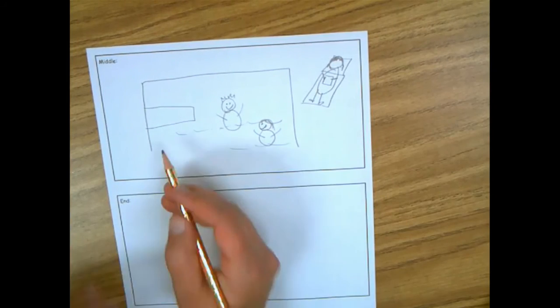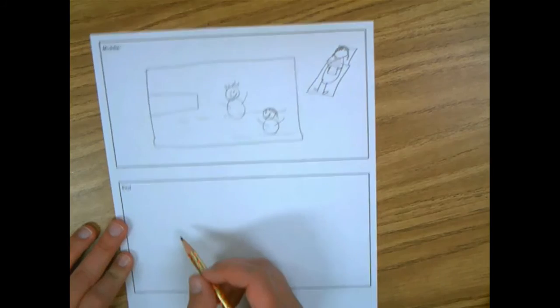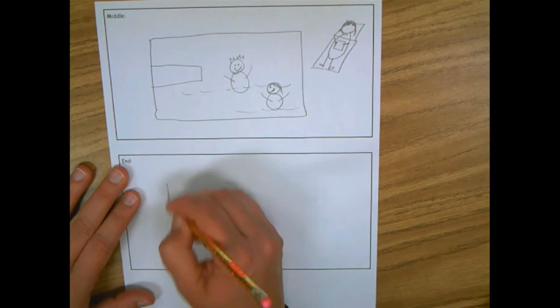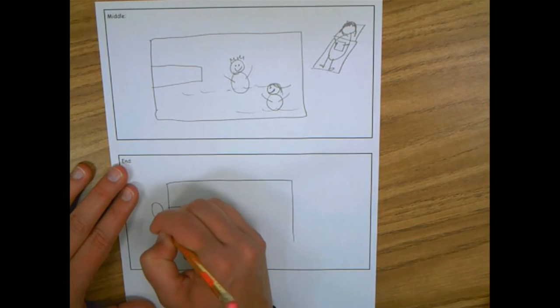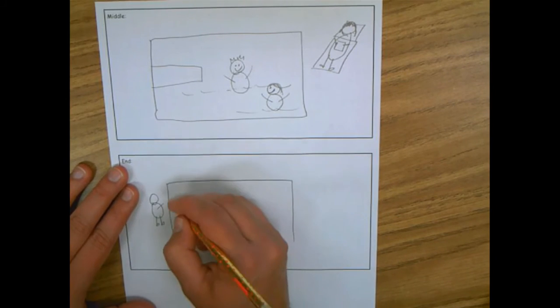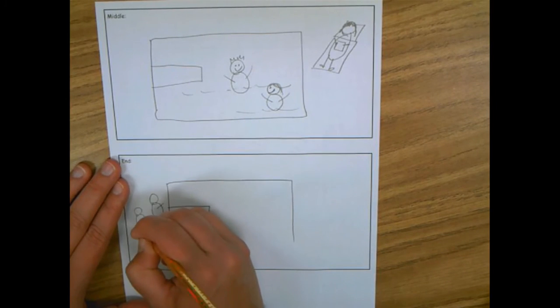And then the end, we're going to do the diving board. So we'll all be in line here at the diving board.